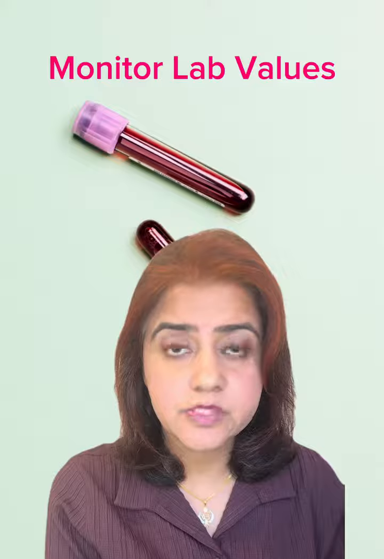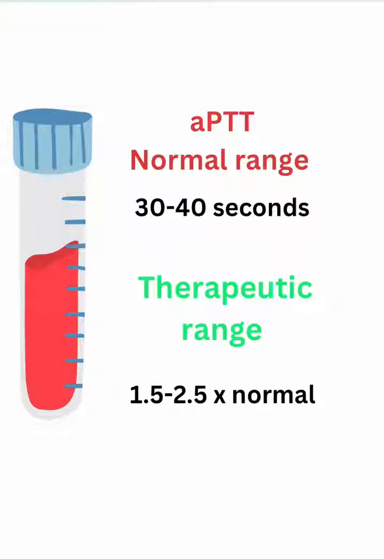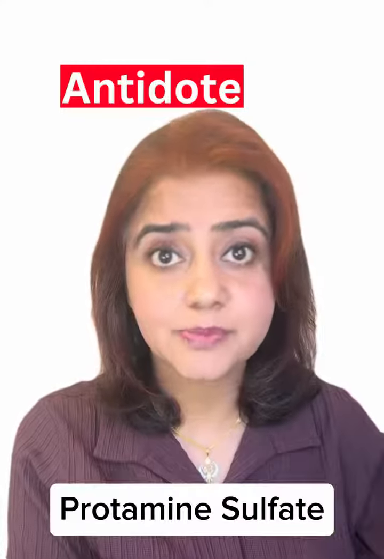It is really crucial to monitor the APTT values, or the activated partial thromboplastin time, for patients on heparin. The normal range for APTT is 30 to 40 seconds, and if the patient is on heparin, it is 1.5 to 2.5 times the normal range. And if it goes beyond that, the patient will be at high risk for bleeding. An antidote for heparin is protamine sulfate. Remember this for your exam.